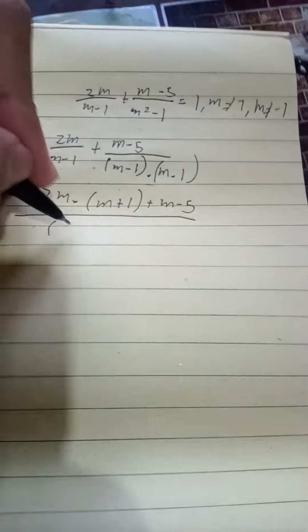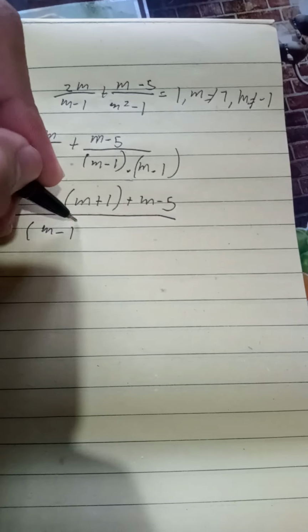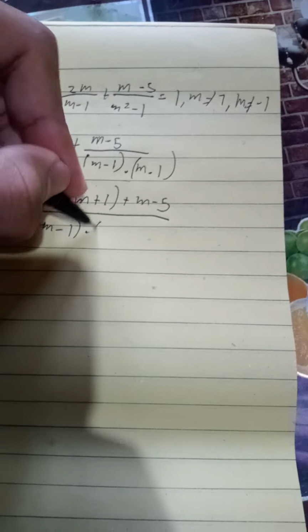So what we must do next here is remove the parentheses. So it will be 2m times m plus 1 plus m minus 5 over m minus 1 times m plus 1.